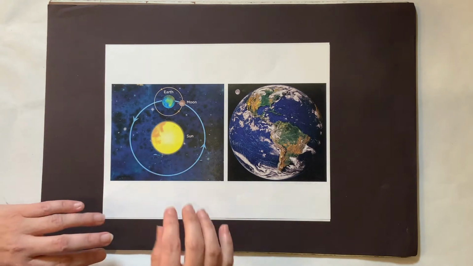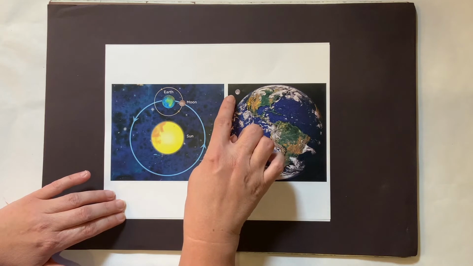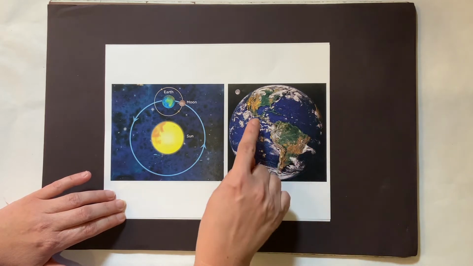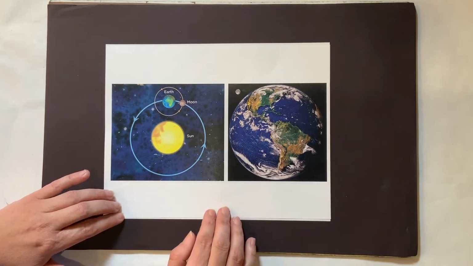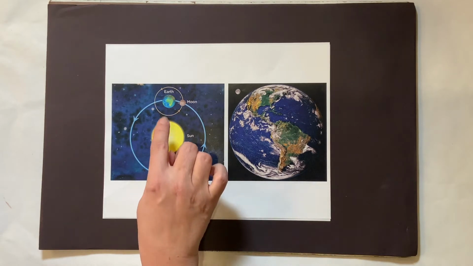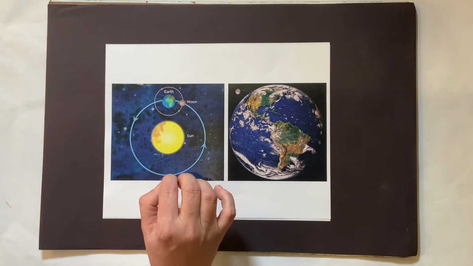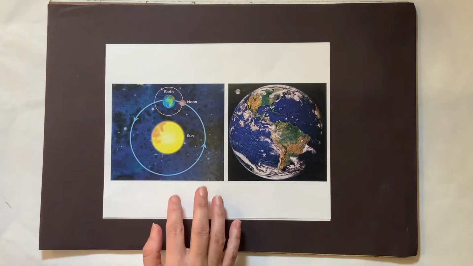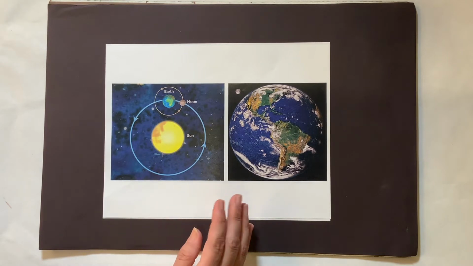Now remember, these pictures are not true to size, but this one's a little close. See how the moon is really small, and this is our Earth, and this is where we are right now? This is North America, and that's South America. Actually, to let you know, it would take 820,000 Earths to fill up the sun.